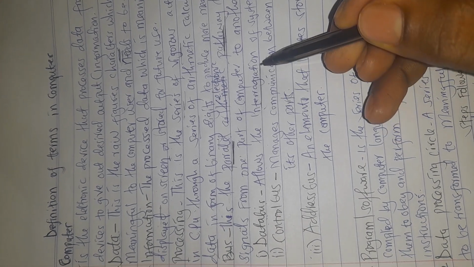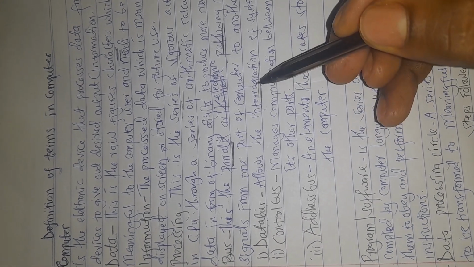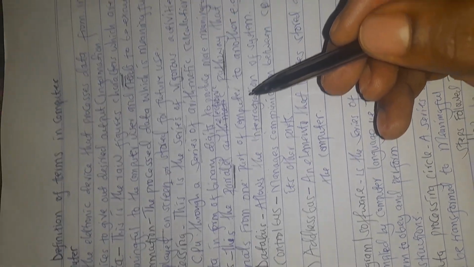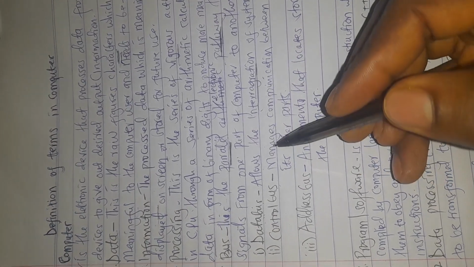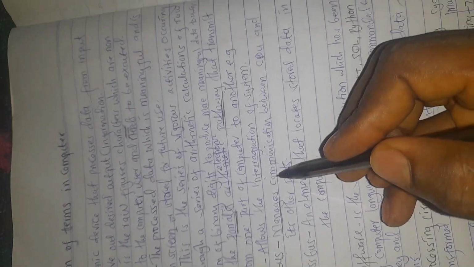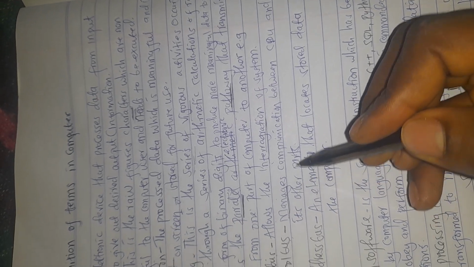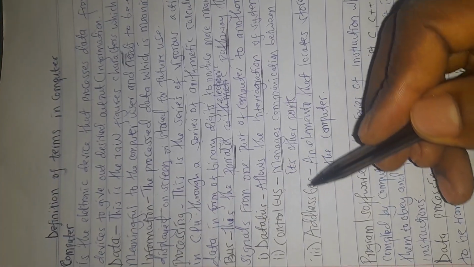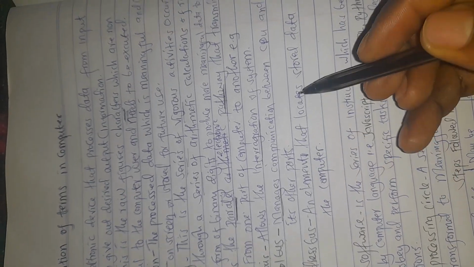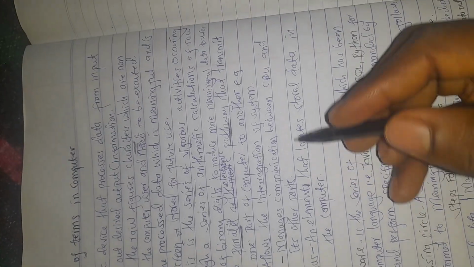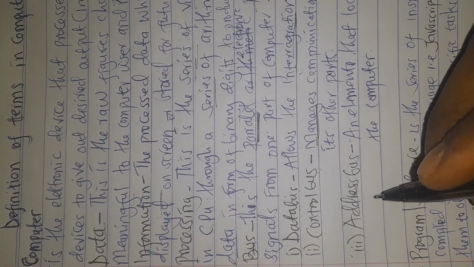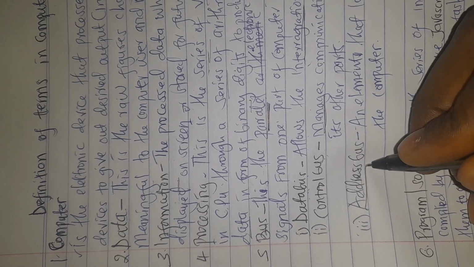Number one, we have the data bus, which allows the integration of the systems. This one coordinates the system with the data so that it can perform its function. Then we have the control bus. Control means to manage, so it manages communication between the CPU and the other parts of the computer. Then we have the address bus, an element that locates stored data in the computer. So for you to get the information, you need to come to the address bus.